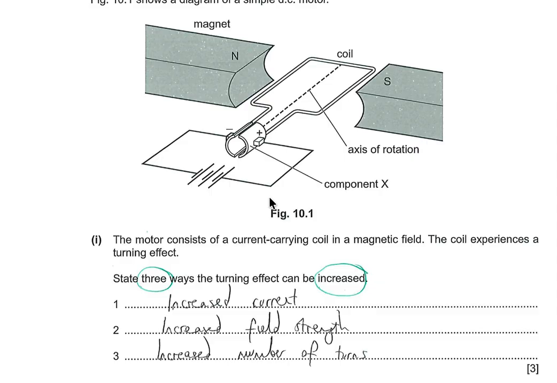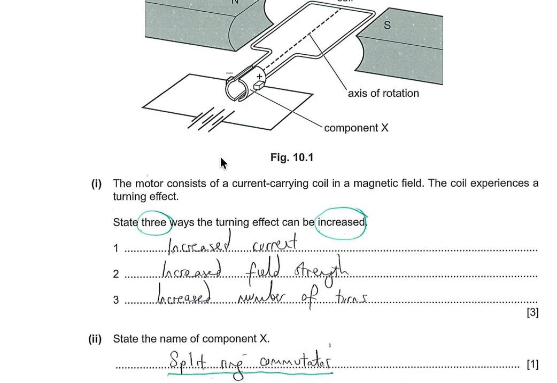We're then asked about this component X. I'm deliberately not showing the answer there because if you don't know the name of X, quickly have a think, go and find it out. I'll reveal it in 3, 2, 1. This is the split ring commutator. Okay, emphasis here on the full name, split ring commutator.